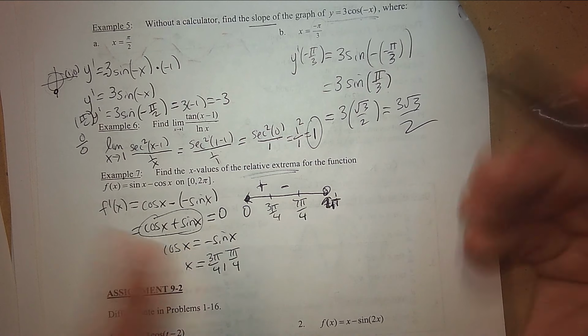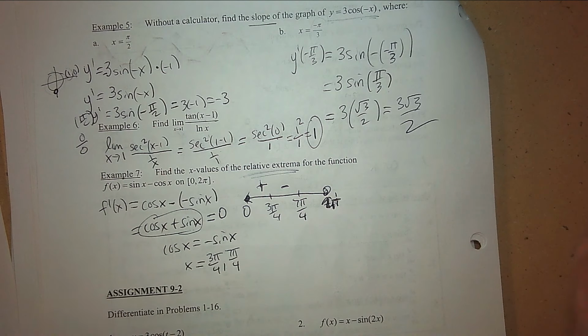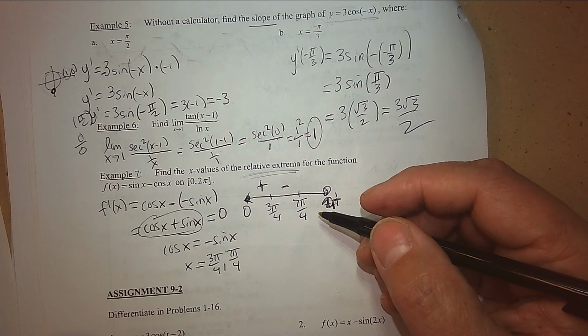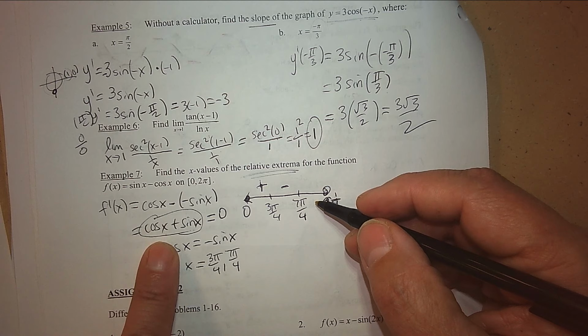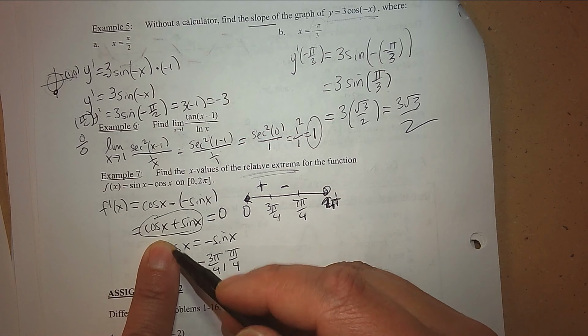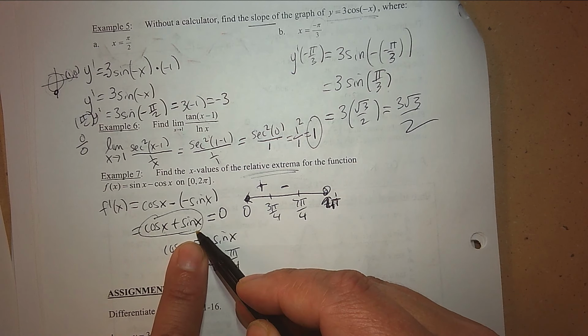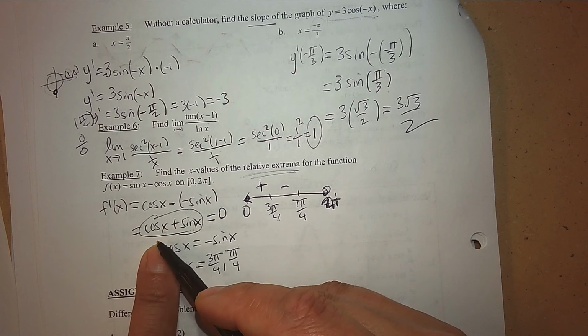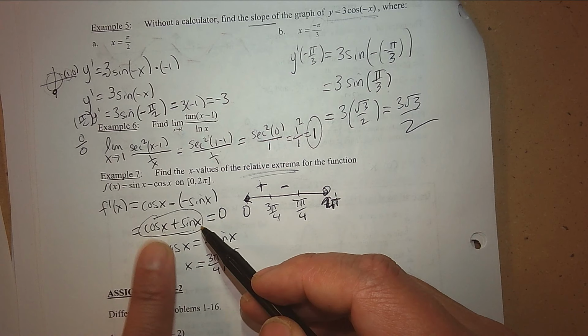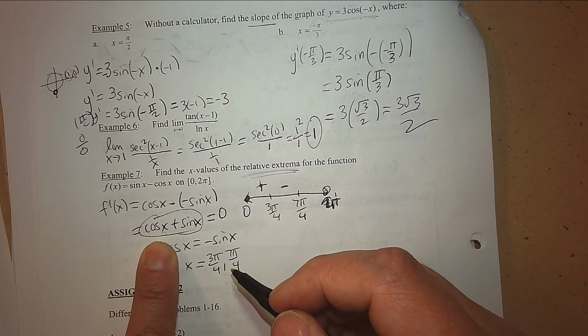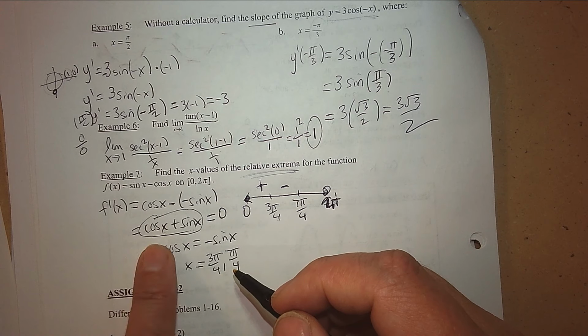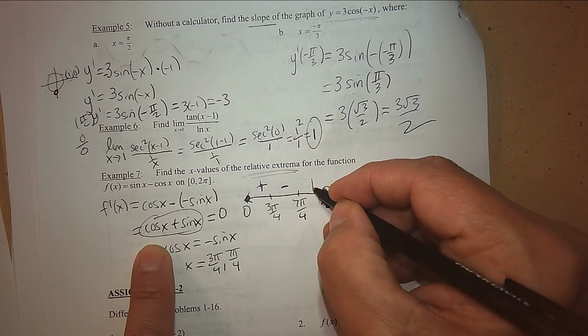And then what's a nice one between 7 pi over 4 and 2 pi? It won't be an axis angle. So you could do like 11 pi over 6. Positive is bigger than the negative. So 11 pi over 6. Cosine is root 3 over 2. Sine is negative a half. Root 3 over 2 is bigger. So it's going to be positive.